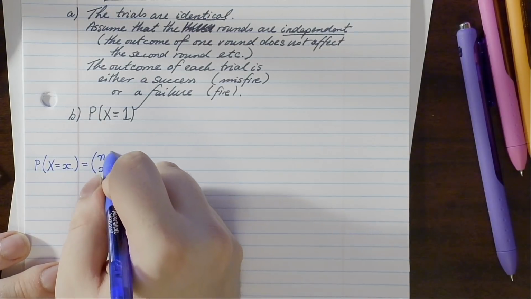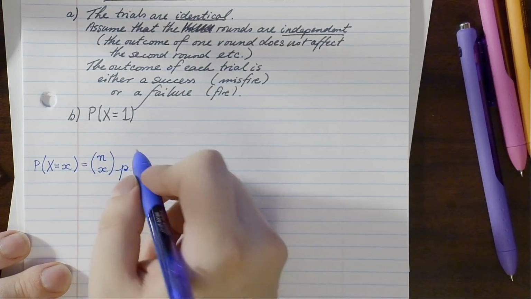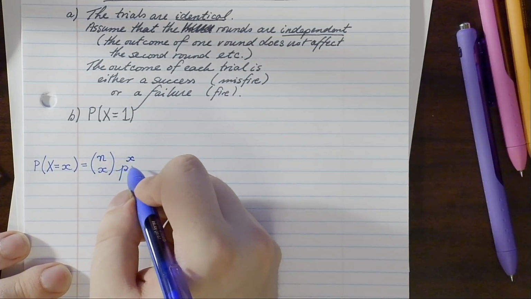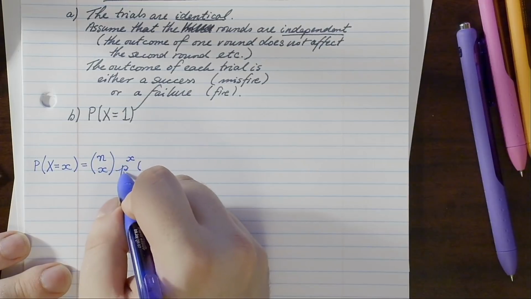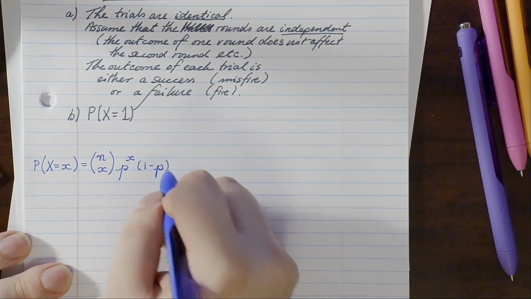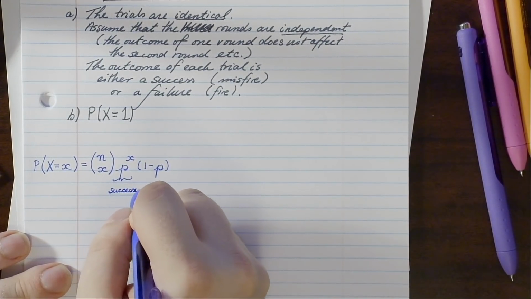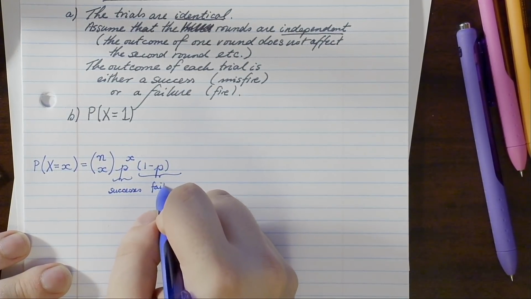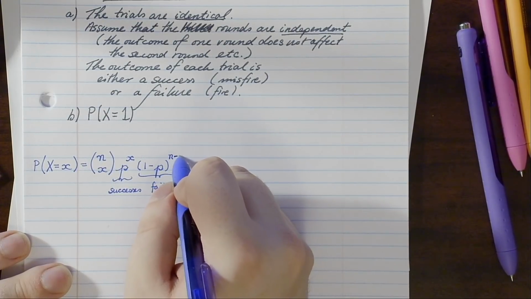We want x number of successes, multiplied by the probability of a success, and this is going to happen x times. And the remaining are the failures, and these are going to happen n minus x times.